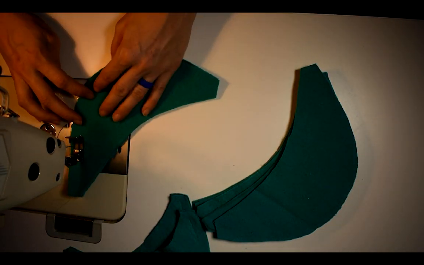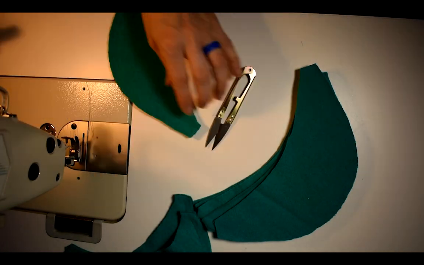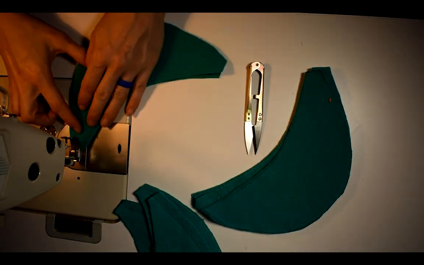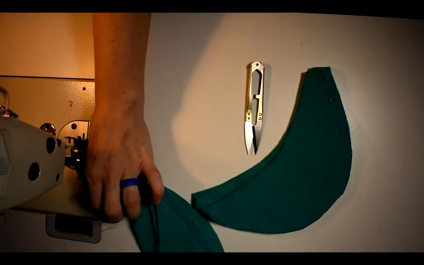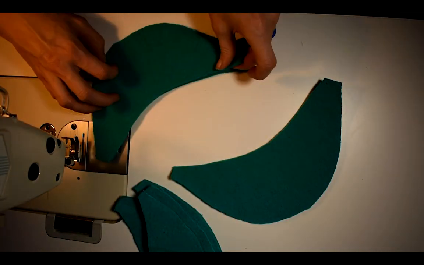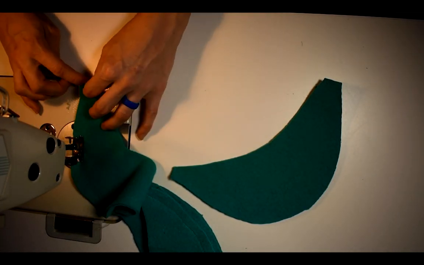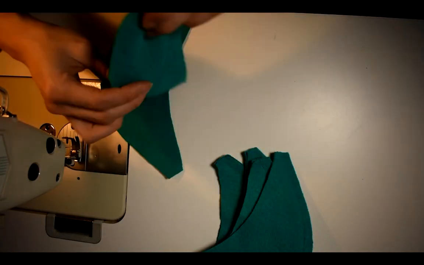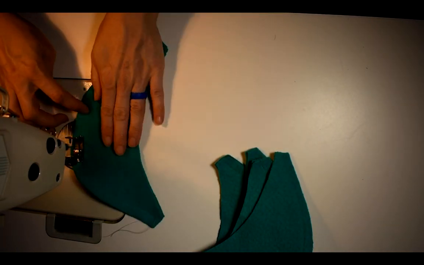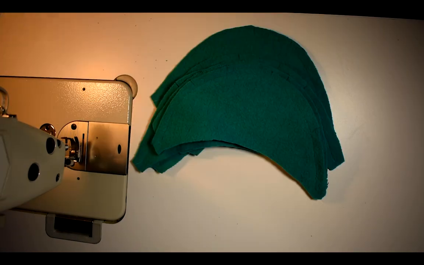Repeat this for each pair. So we're going to have a series of pairs, and for this pillow I had 6 pairs, consisting of 12 pieces total. Once you have finished with each pair, you're going to basically have a series of little pockets. You can turn them right side out.